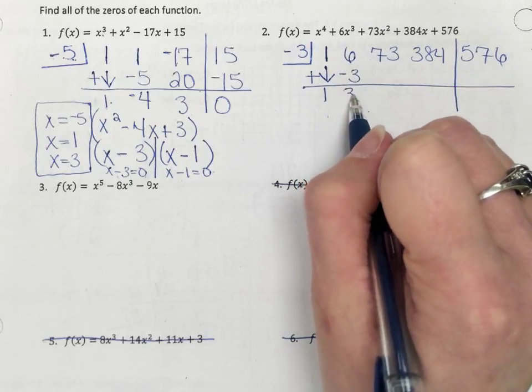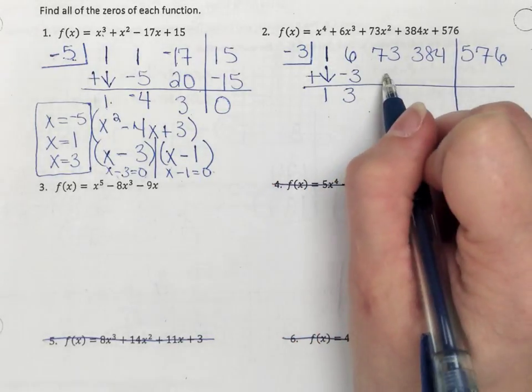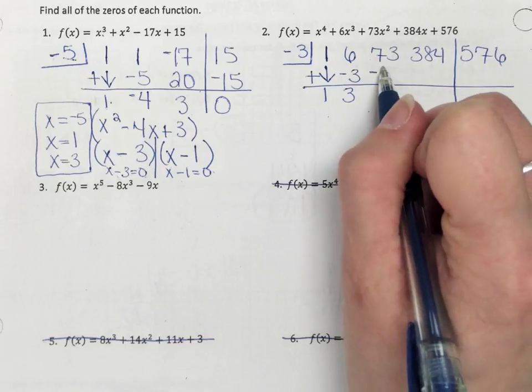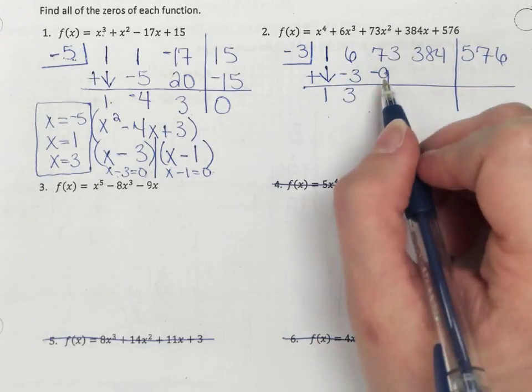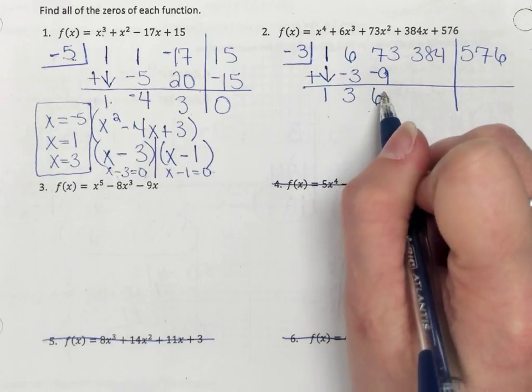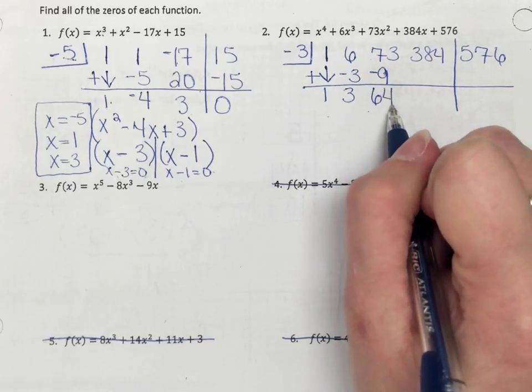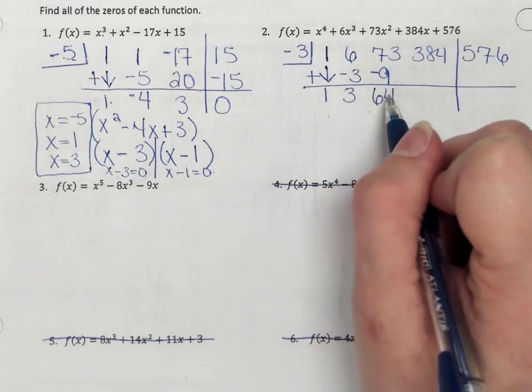Multiply by -3. 6 plus -3 is 3. What's 3 times -3? -9. 73 plus 9 is 64. All right, what's 64 times -3?